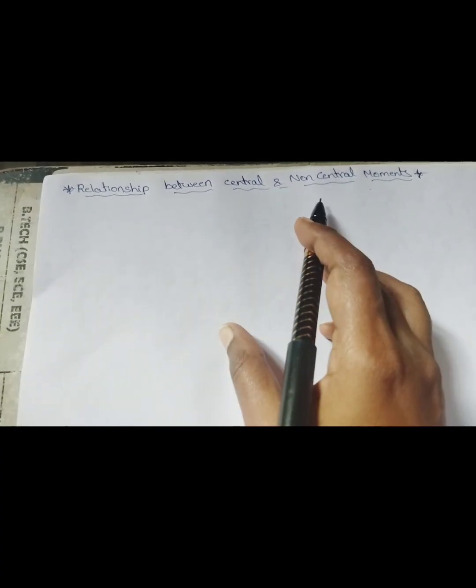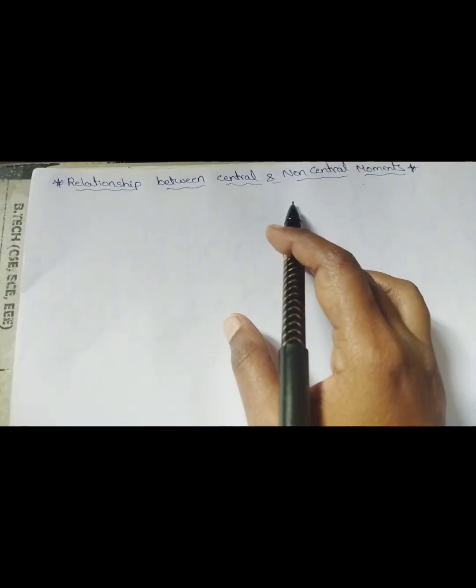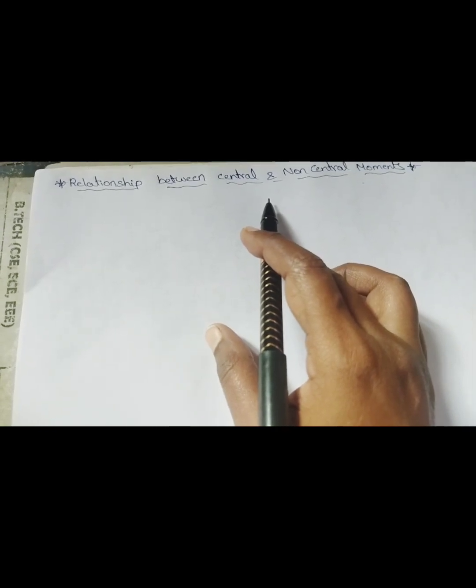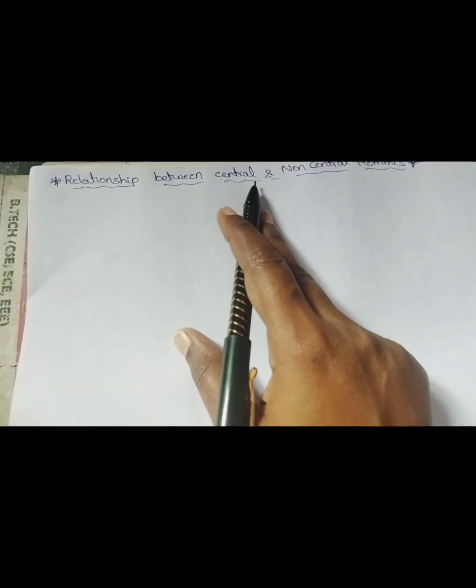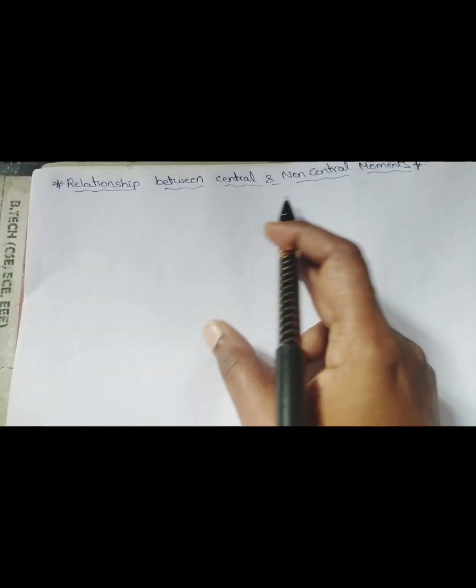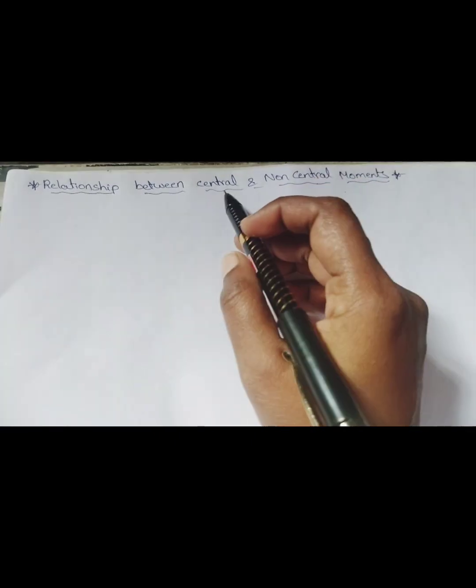Relationship between central and non-central moments. This question is a very important long answer, and it can also be asked in another way, like: express central moments in terms of non-central moments. At that time you can write this answer. So let us start our derivation.